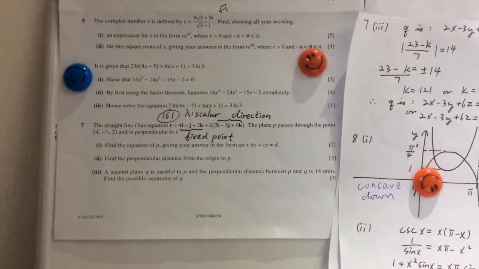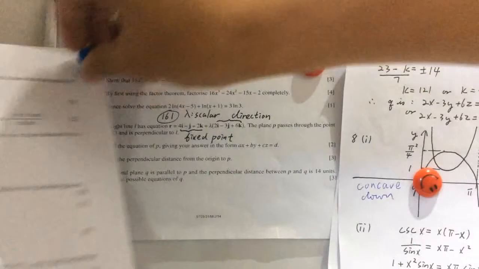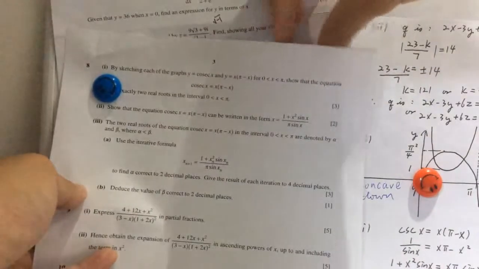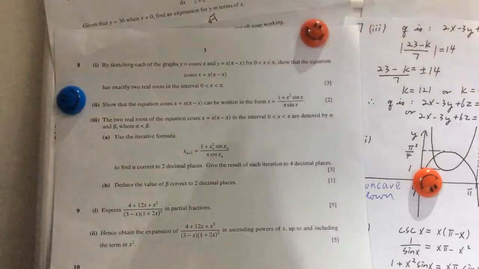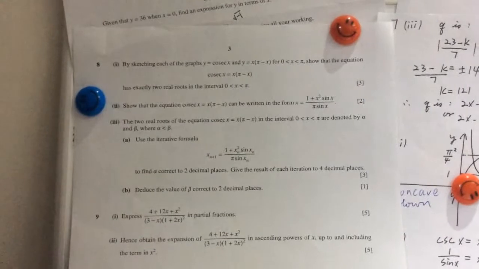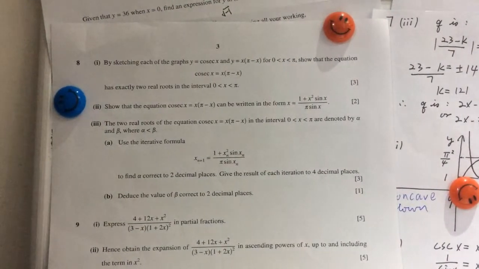Okay, let's look at question 8. Sketch each of the graphs cosecant x and x(pi minus x). Show that the equation has exactly two real roots in the interval.